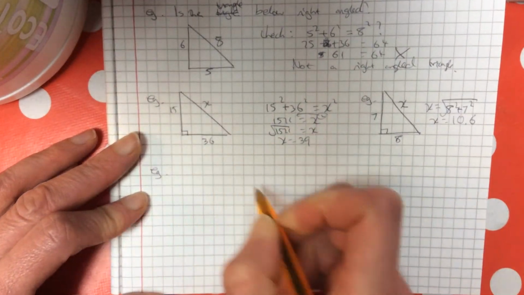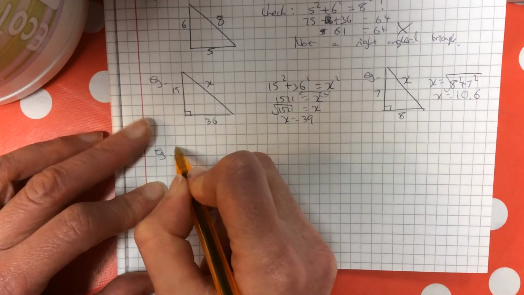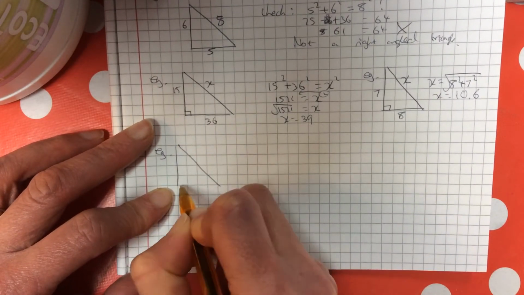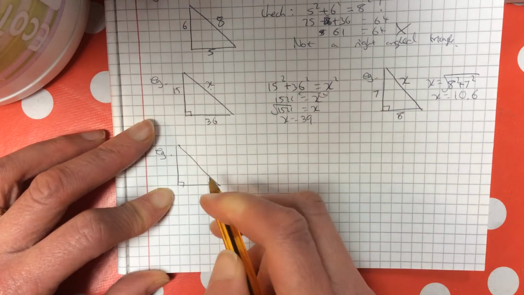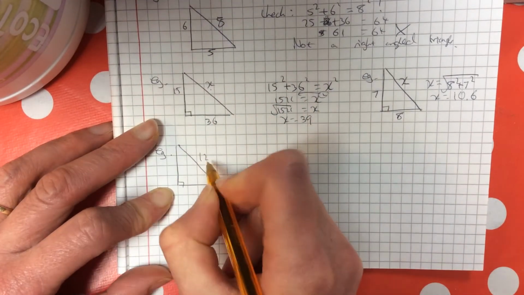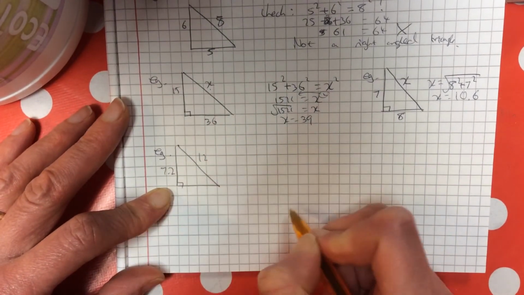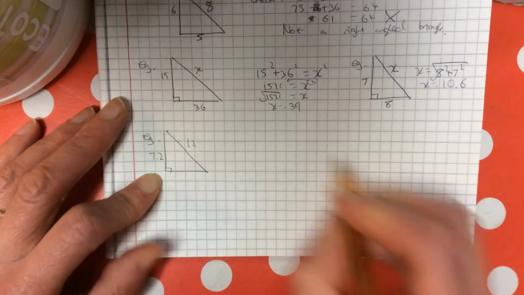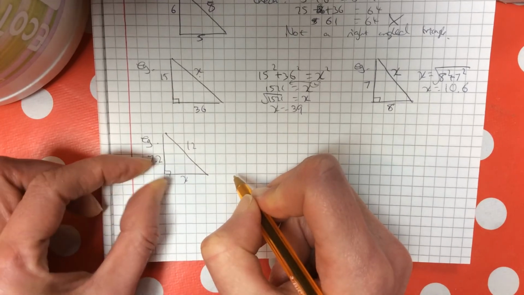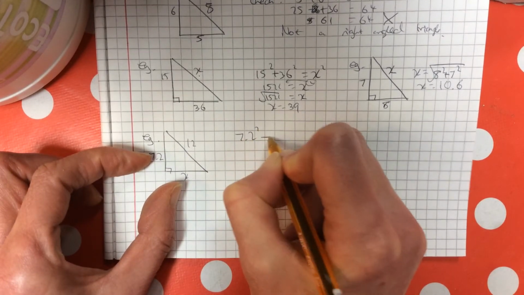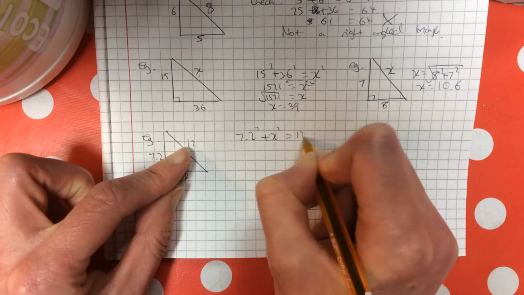Now, with Pythagoras Theorem, you can be asked to find the shorter side. So if you look in those examples, I've always been finding the longer side, the hypotenuse. So what happens if I have to find the shorter side? Okay, I'll show you two methods. You can, if you want, call this side x. So here's your finger and thumb. You add these two together, and it equals that one.